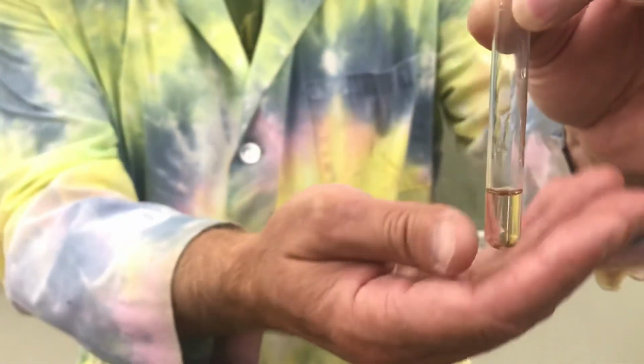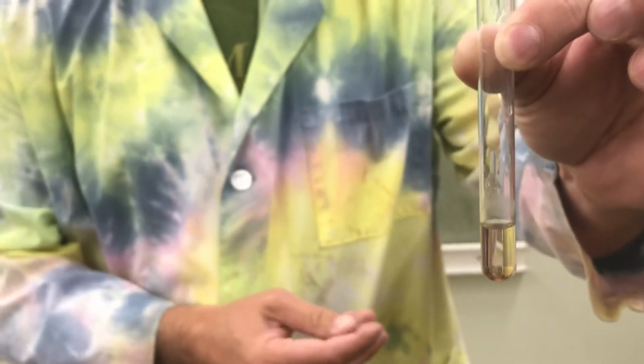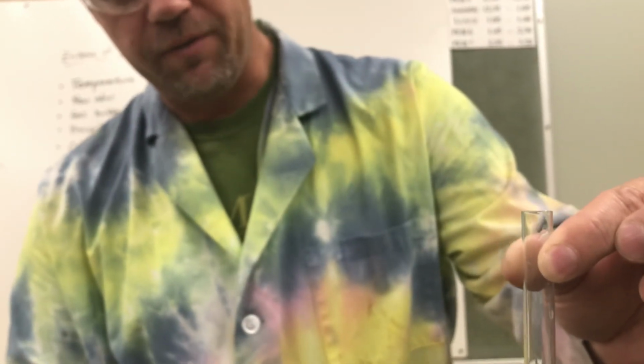If I feel the bottom of this, ooh, it's extremely hot. So even though we can't really see a whole lot of things happening, we can definitely feel some heat coming off the bottom of this. So there is your experiment for part A.